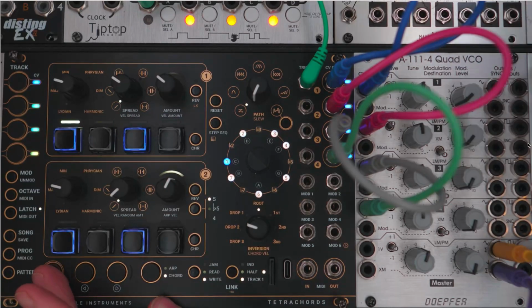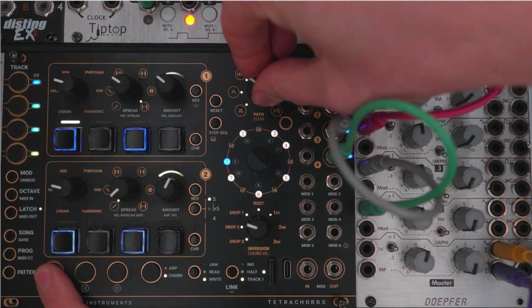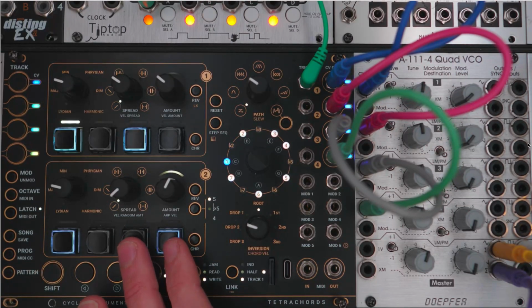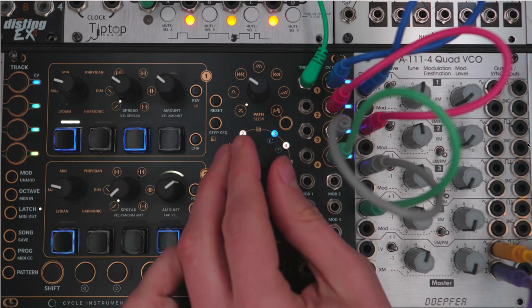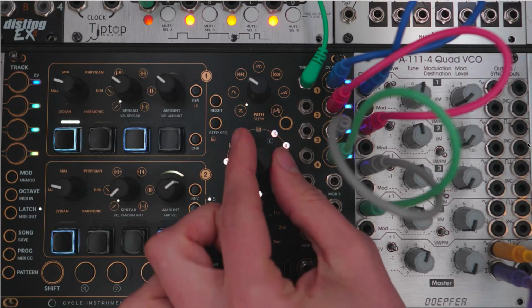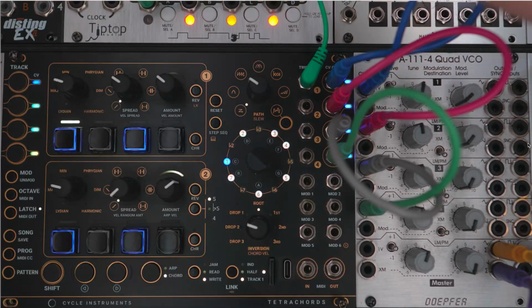I can add a bit of slew to this. So if I press and hold shift and turn this slew knob, when I change notes, it will slew between the notes. So that's how to create polyphonic patches, if you like, and how to link CV outputs to tracks.